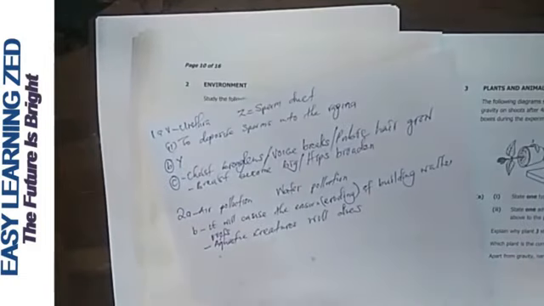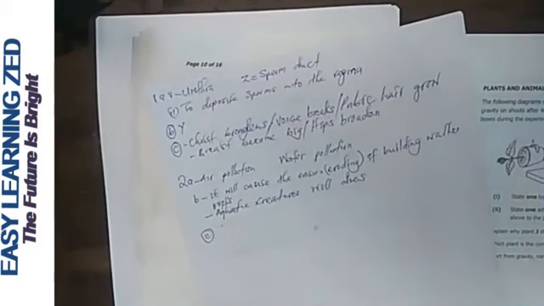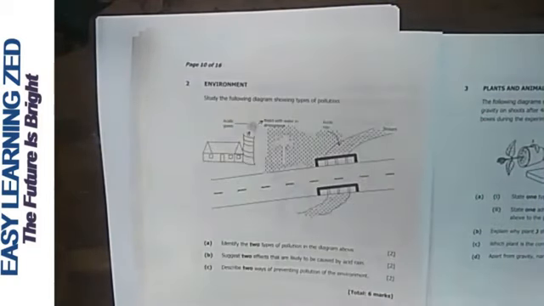Okay, question number C. Describe two ways of preventing pollution of environment. So C, how can we prevent pollution? Now here they are not specific to the air and the water pollution. They have just asked generally how can we prevent pollution in general of the environment. So it can be water pollution, air pollution, land pollution.